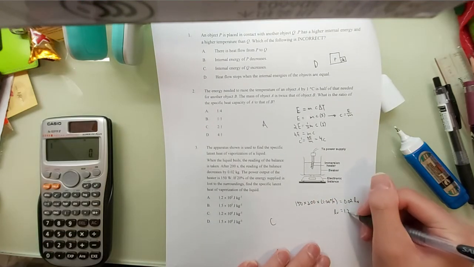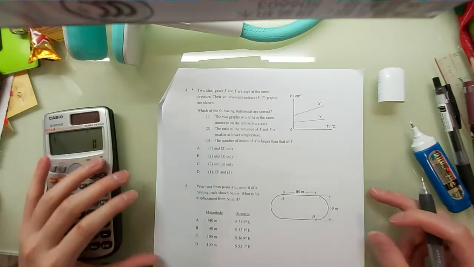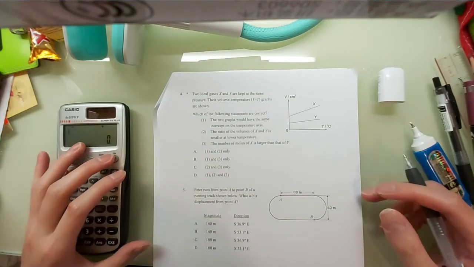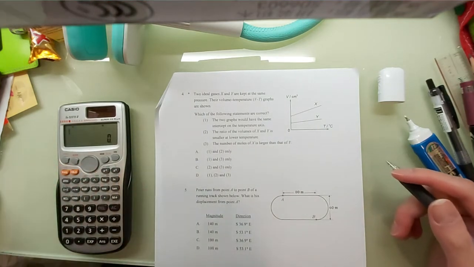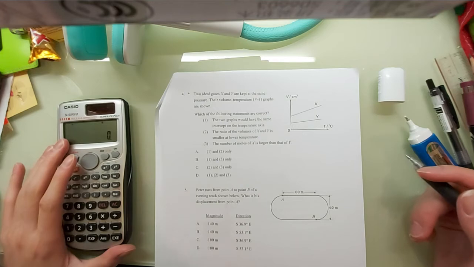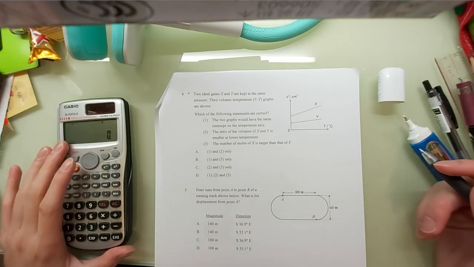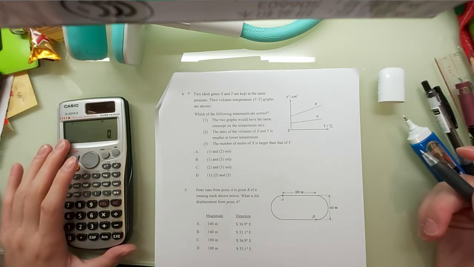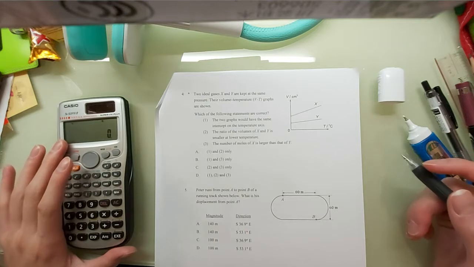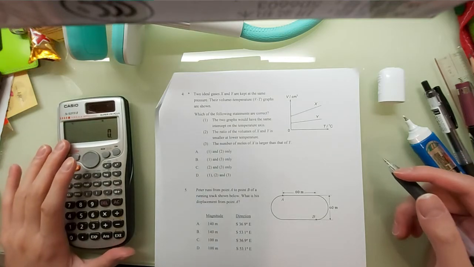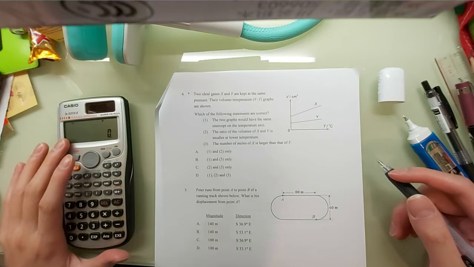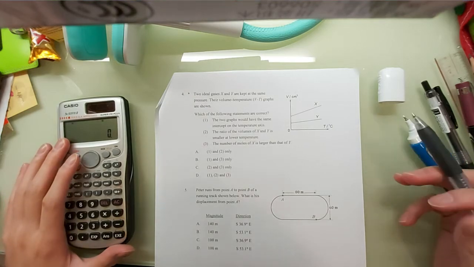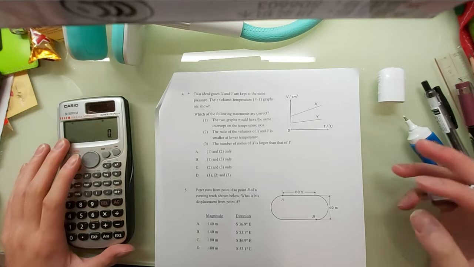Next, two ideal gases X and Y are kept at the same pressure. Their volume-temperature graphs are shown. Which of the following statements are correct? Two volume graphs have the same intercept on the temperature axis. What? This is... I don't know. I really don't know.